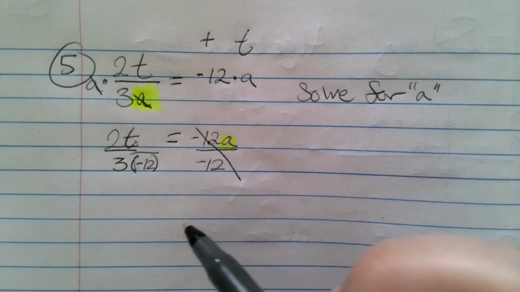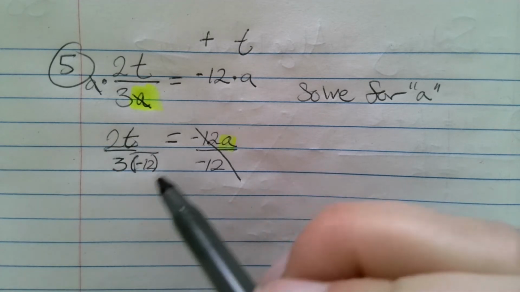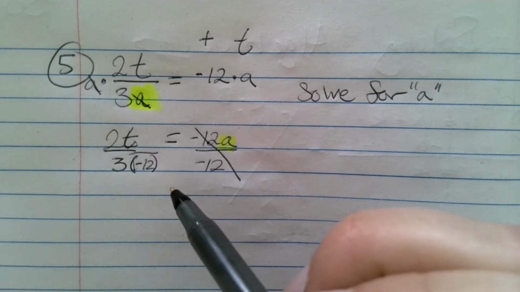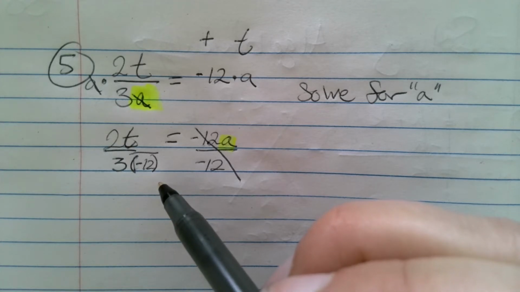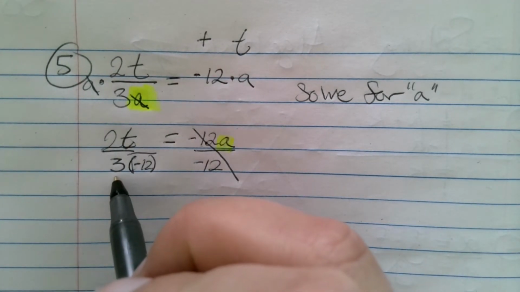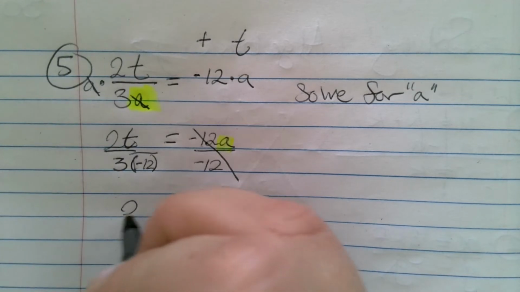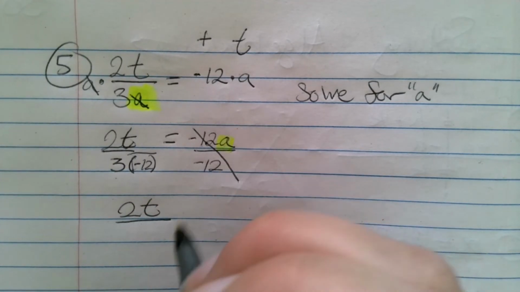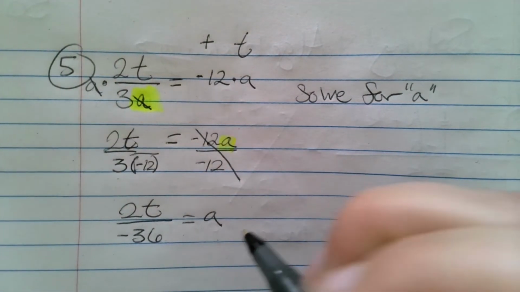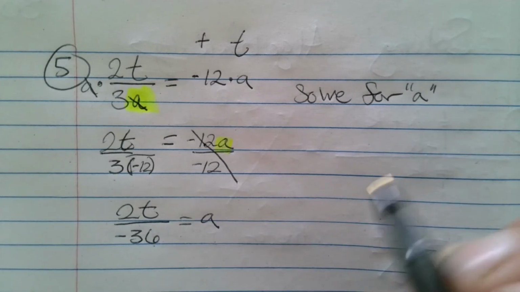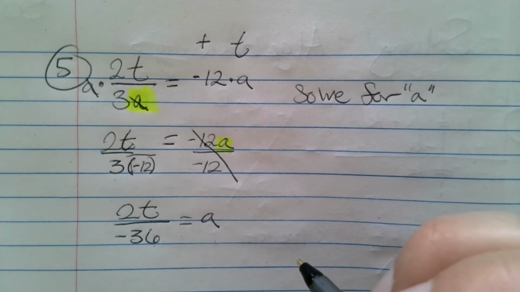Marvin, can we reduce this side at all? Can we put anything together or cancel anything out? What can we do? The 3 and the what? What's that make? Good. Diego, can we reduce the 2 and the 36? Can you take 2 out of 36?